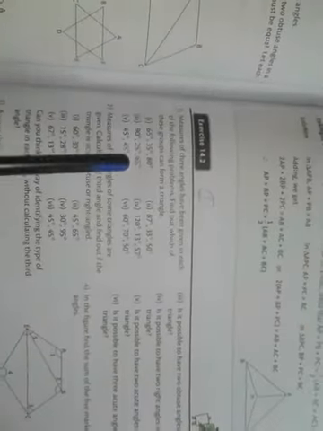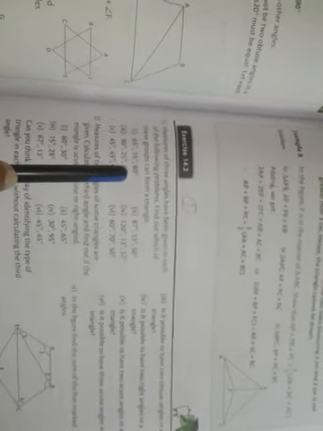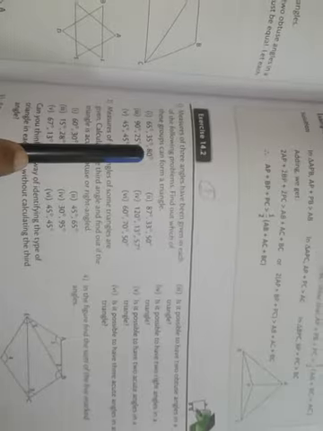So here, what we do is add all the angles and check whether the sum is 180 or not. If the sum is 180, then those angles can form a triangle. If it is not, then it doesn't form a triangle.